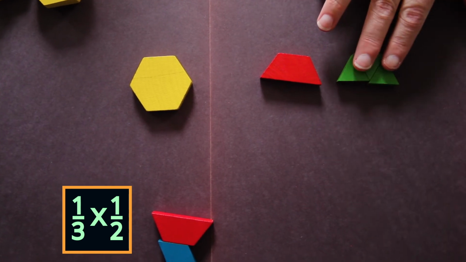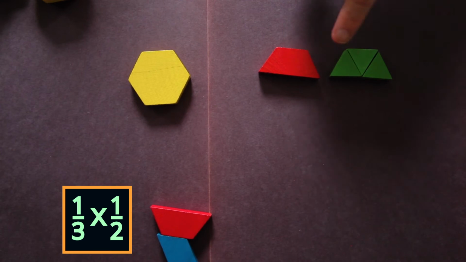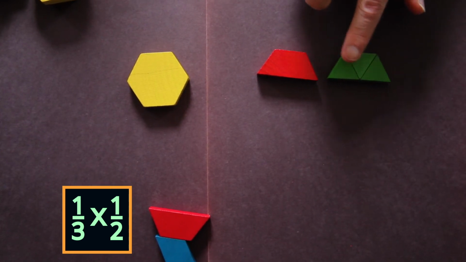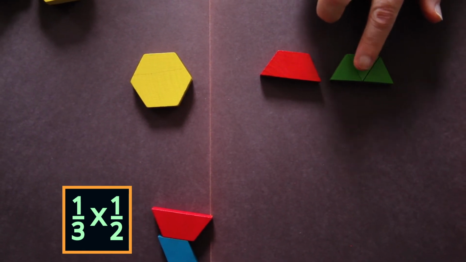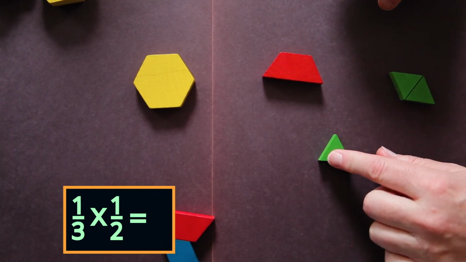I can use 3 triangles to represent the same amount, and I can see that 1/3 of 1/2, this is 1/2 of the hexagon, 1/3 of this would be one of the triangles. So 1/3 of 1/2 is 1/6.